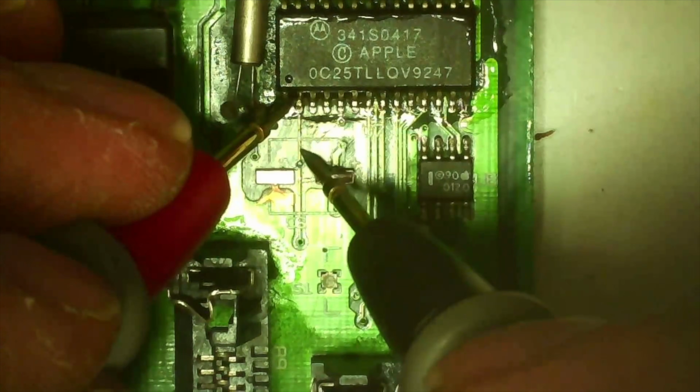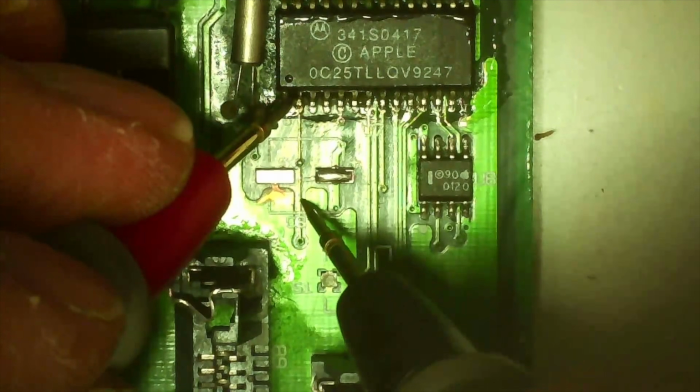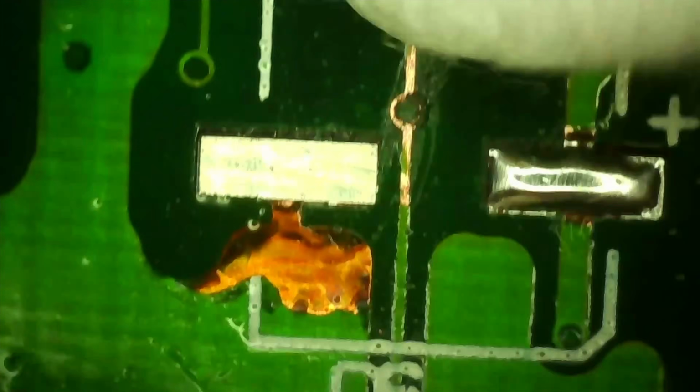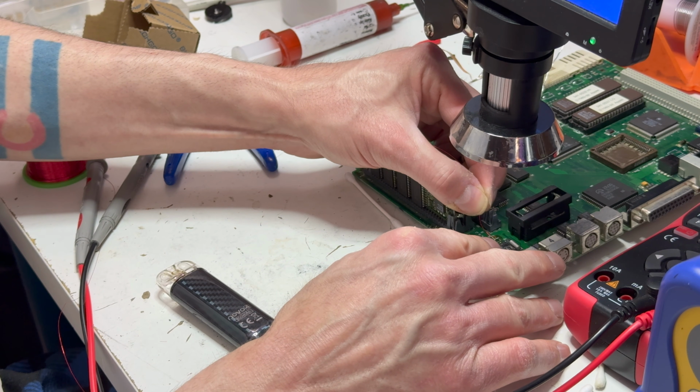Looks like it's broken on both sides of this via that was directly underneath the worst looking capacitor leak. First I'll have to scrape away some solder mask to expose some copper to solder to. Now I'm going to put a tiny piece of enameled wire going along the trace so it makes contact with both sides and what's left of the via.